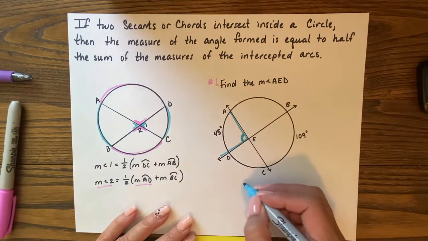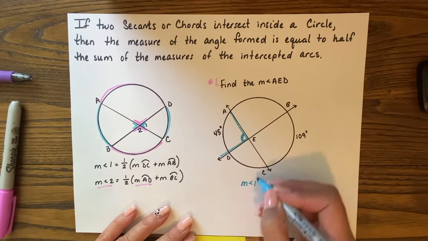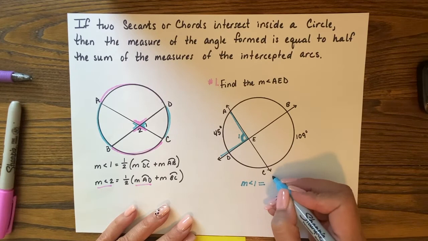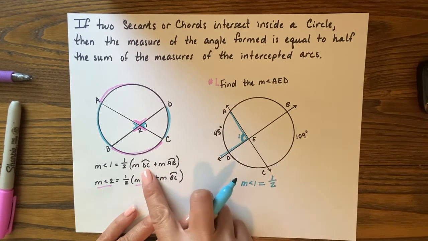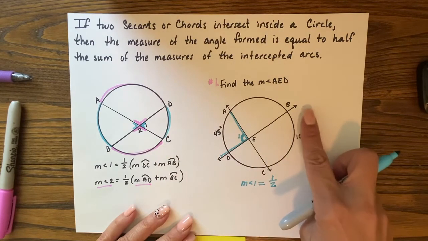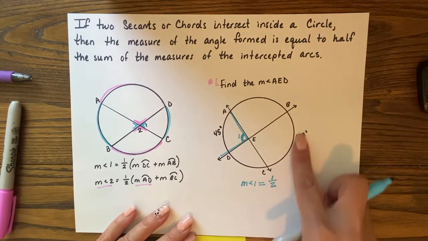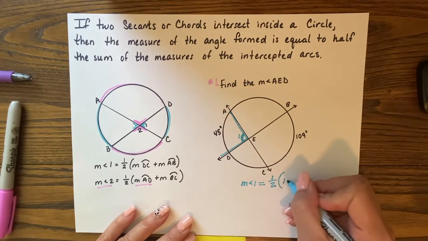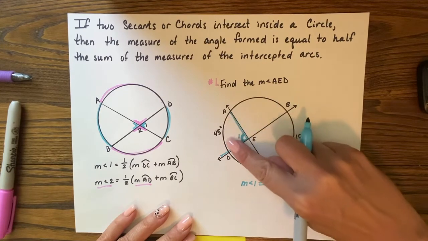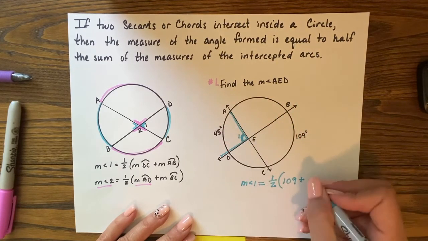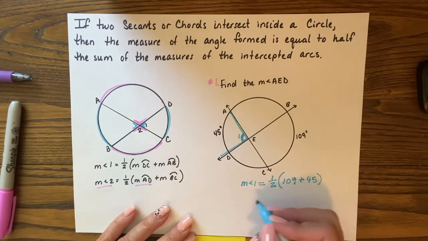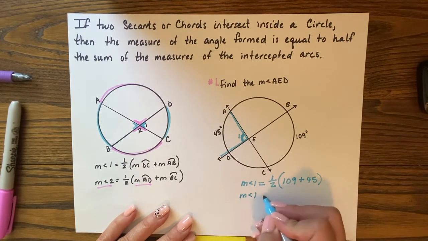The measure of angle 1, we can call this 1, is going to be equal to 1/2. Arc DC was the one that was right here that belonged to it, so we'll say that too. So arc BC. So I'm going to say parentheses 109 plus, and now it's the other arc across, so I'm going to add that to 45 degrees. And all we have to do is use our order of operations to find the measure of angle 1.